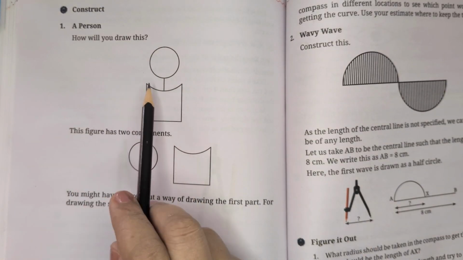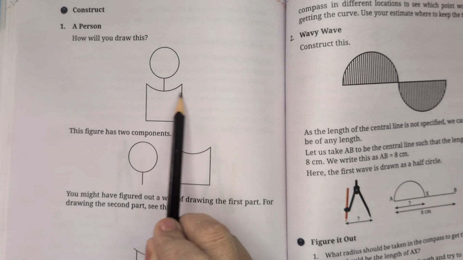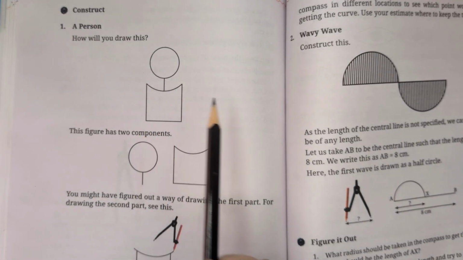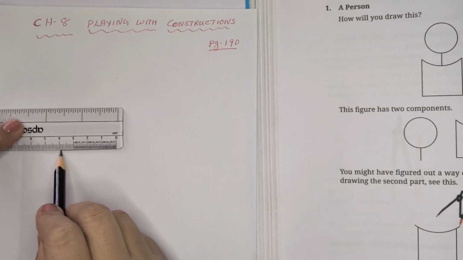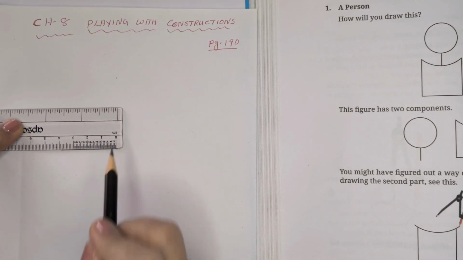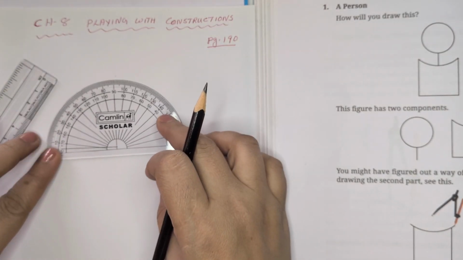Here is a picture, how will you draw this? For that, first we have to make a square. First we have to draw a line of 4 centimeter and, using the protractor, draw a 90 degree angle.